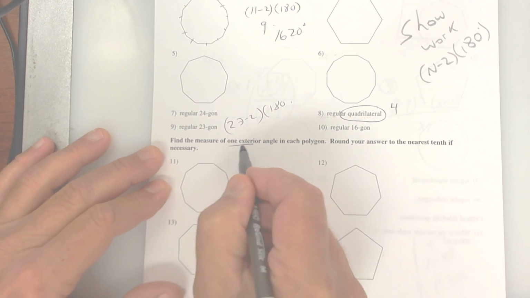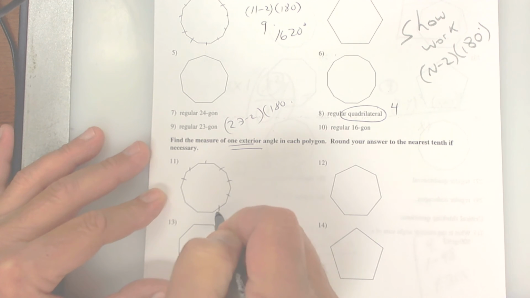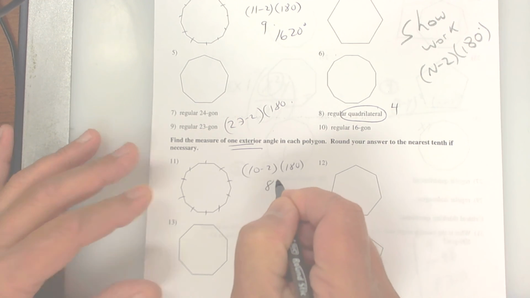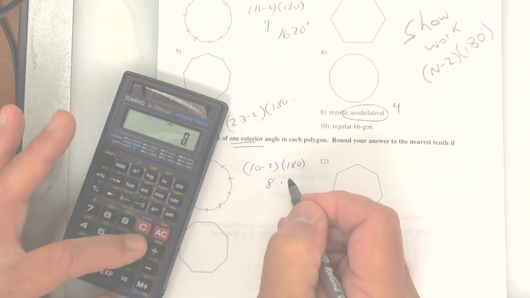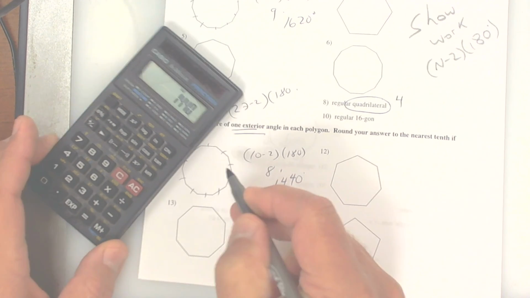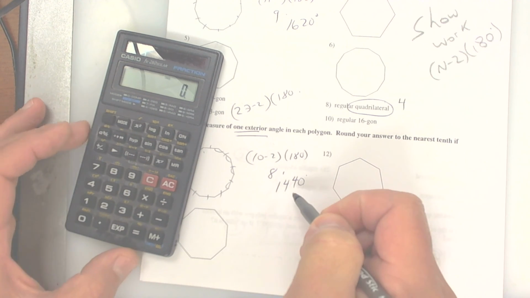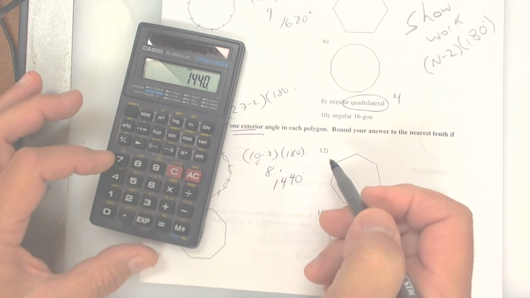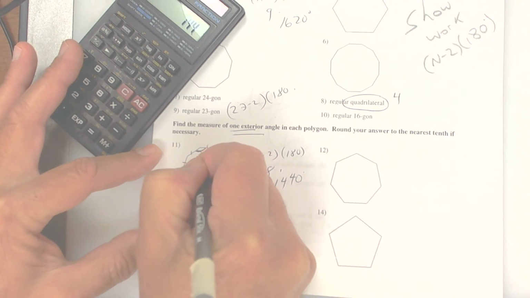Find the measure of one exterior angle. Now this is a little different here. So watch. 1, 2, 3, 4, 5, 6, 7, 8, 9, 10. So you got 10 minus 2 times 180. That's going to be 8 times 180. So let's see what that is. 8 times 180 equals 1440. 1440 is all of these angles added up. So we're going to divide since they're all the same. So 1440 divided by 10 sides should be 144. So one of these angles is 144 degrees.